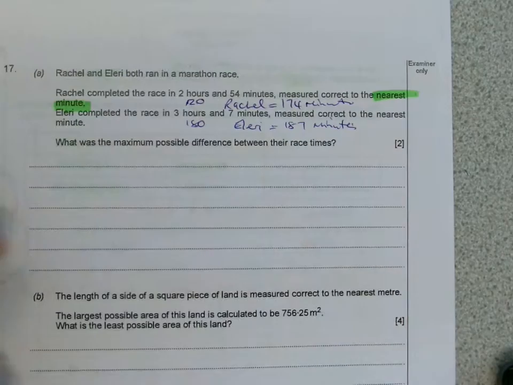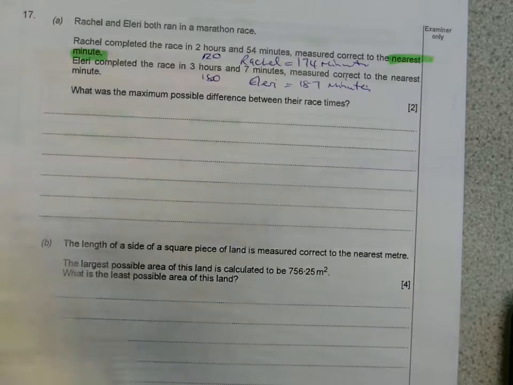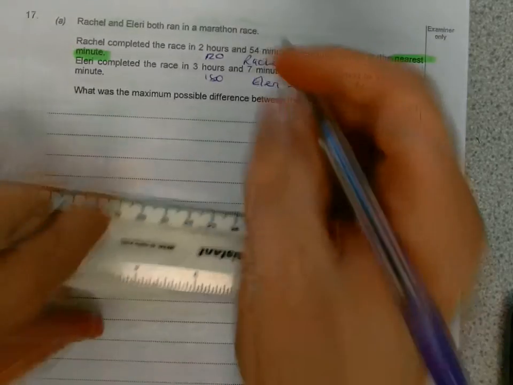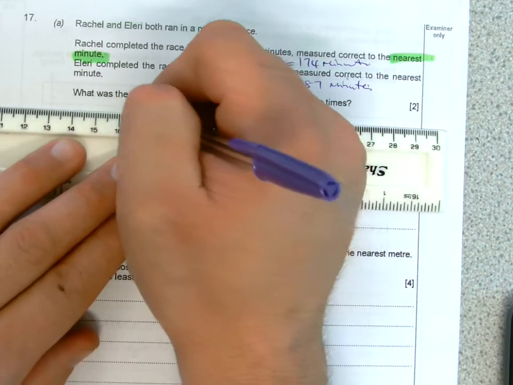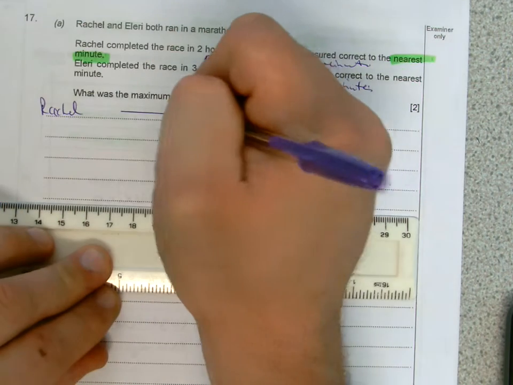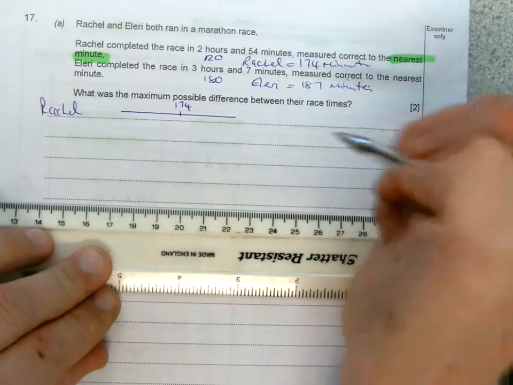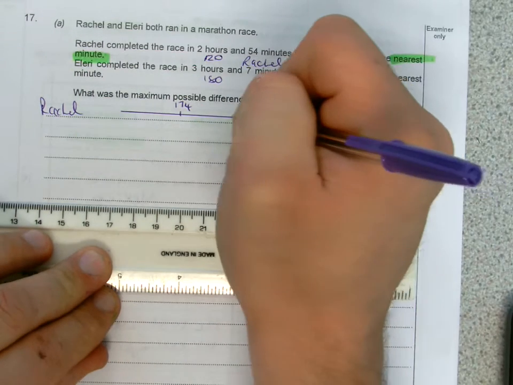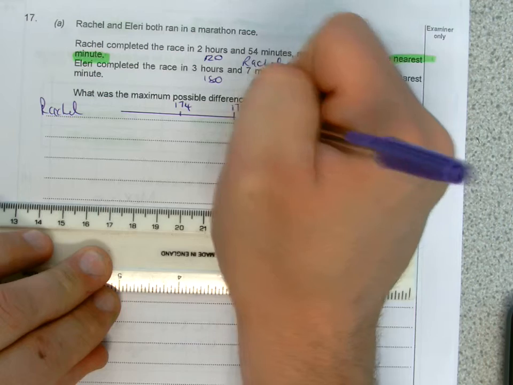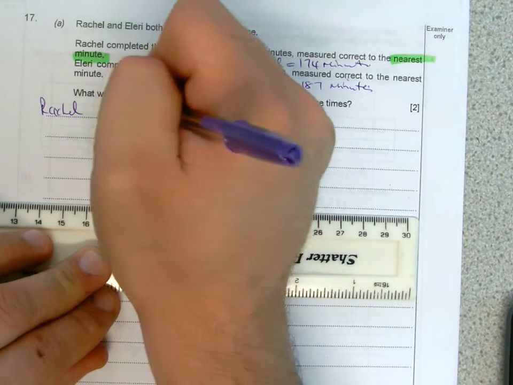So if we think about it, we can use a sort of number line here to help us. If we start with Rachel, 174 is what has been given to the nearest minute. Talking about nearest minutes, on our number line the next one is 175. The one before that is 173.